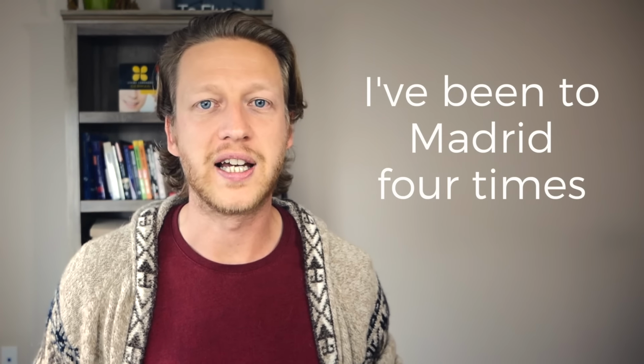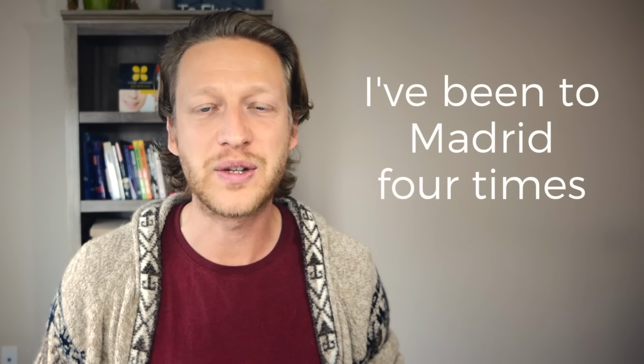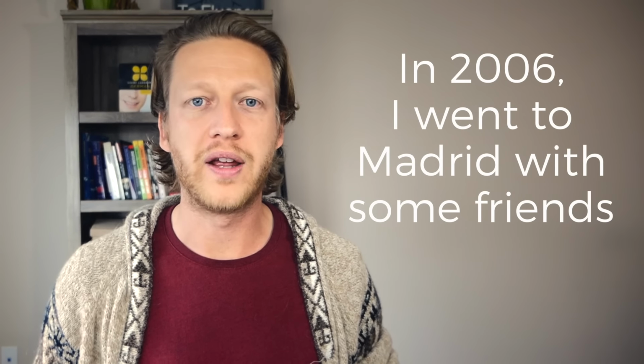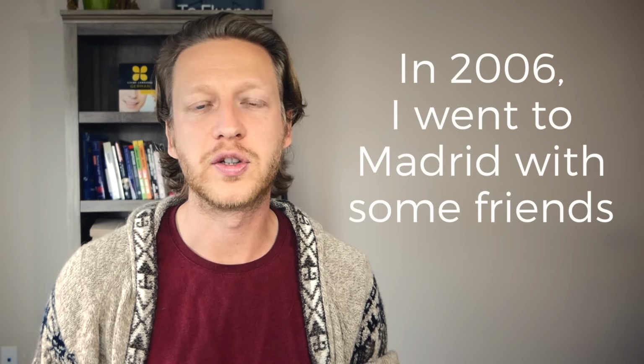The best way to start is with a couple of examples. The first one is this. I've been to Madrid 4 times. So this is, what is it? The present perfect tense. The second example is obviously in the simple past, and it's this. In 2006, I went to Madrid with some friends. Let's start with the simple past because most people find this easier to use.